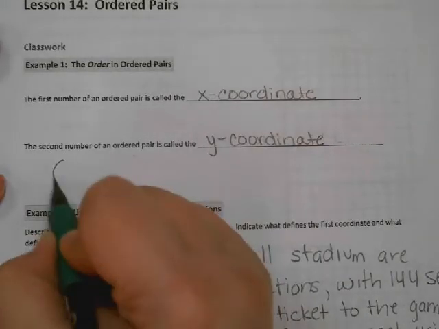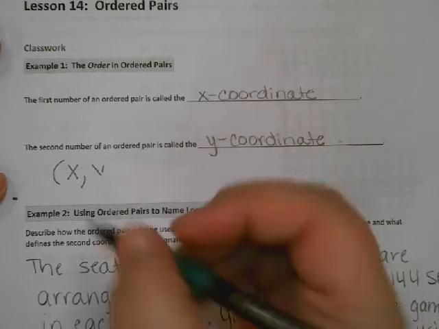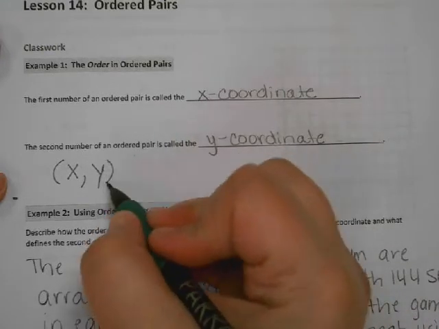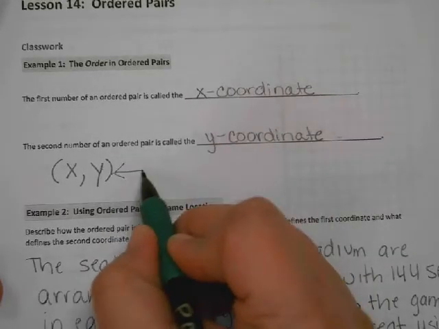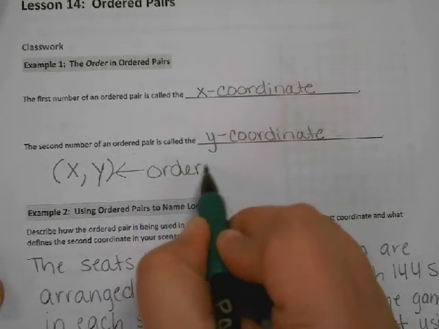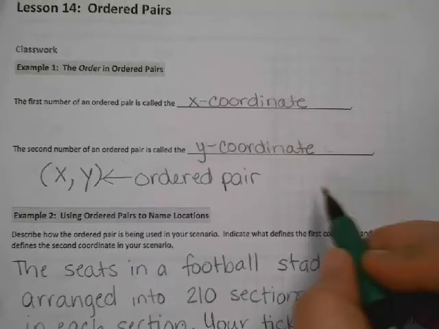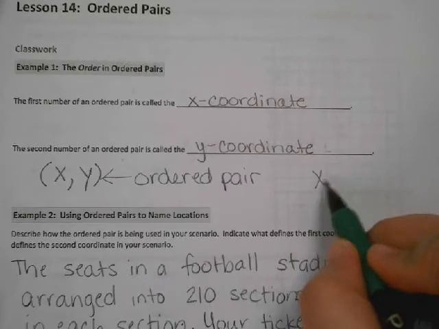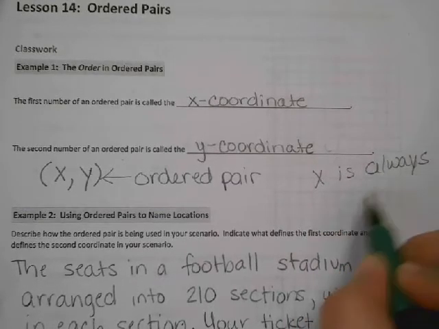So an ordered pair would look like this, X comma Y, and would be written inside parentheses. So anytime you see two numbers with a comma between them and in between parentheses, that is an ordered pair. And your most important thing is X is always first.